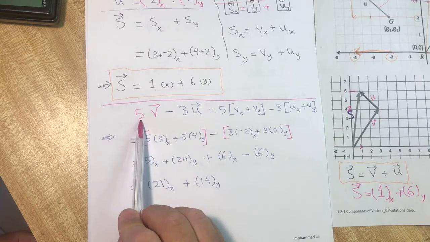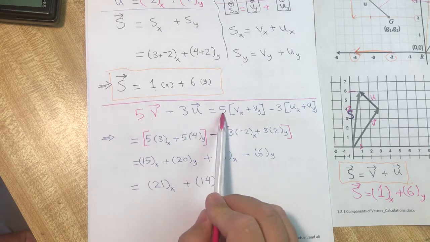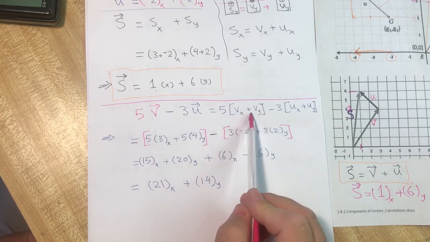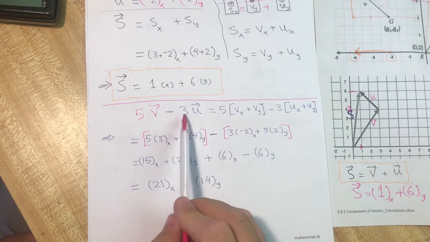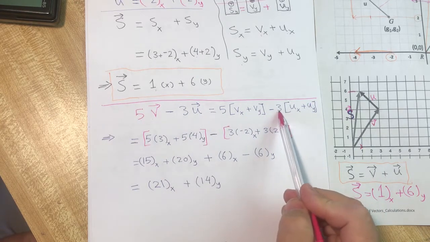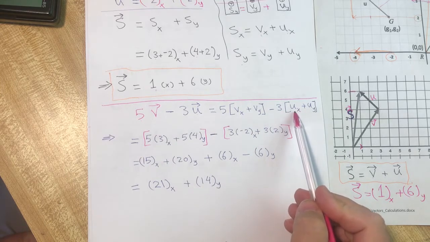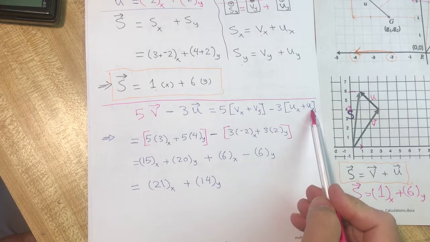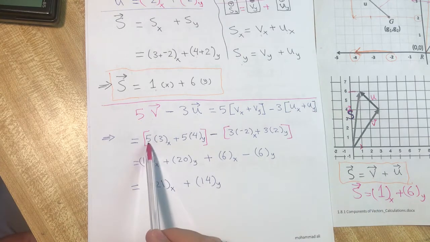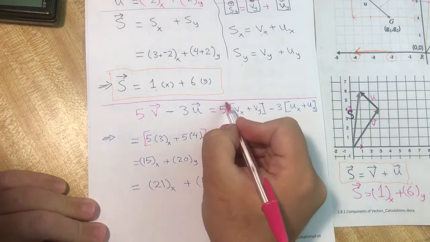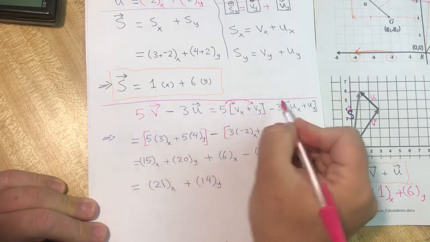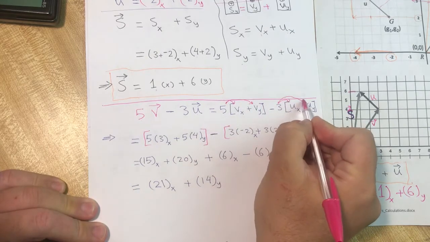So 5v is equal to 5 multiplied by Vx plus Vy, minus 3 multiplied by the vector u, which is Ux plus Uy. 5 will go inside these parentheses and brackets, and this 3 also.